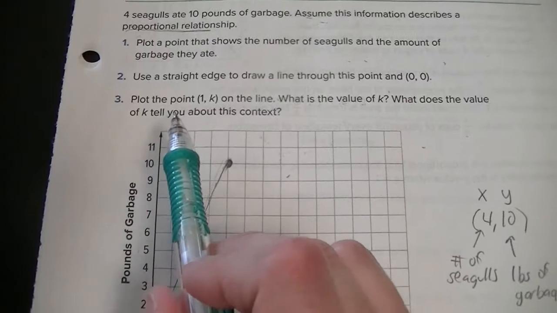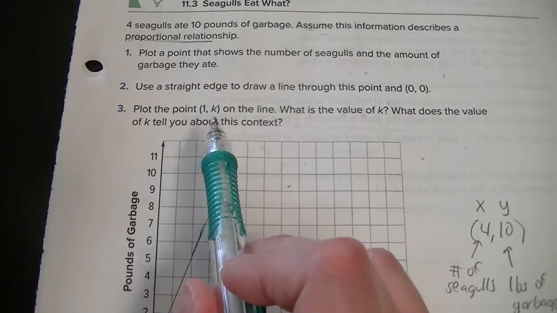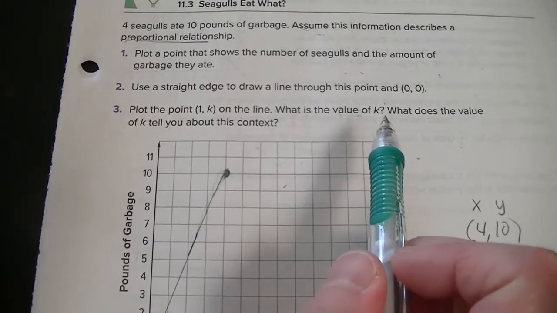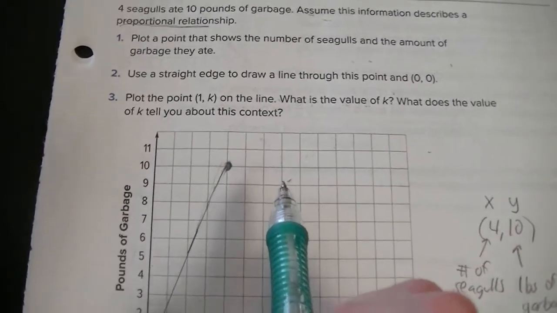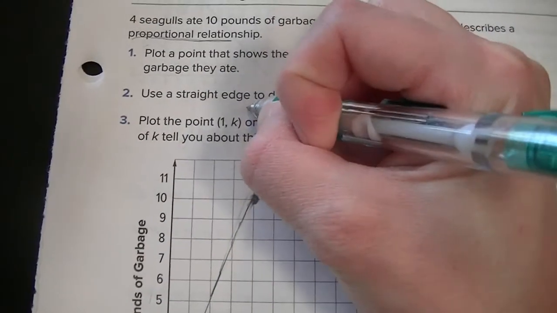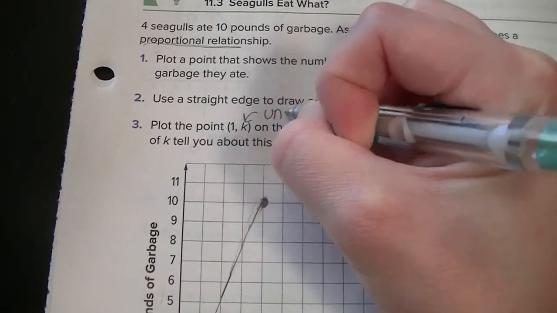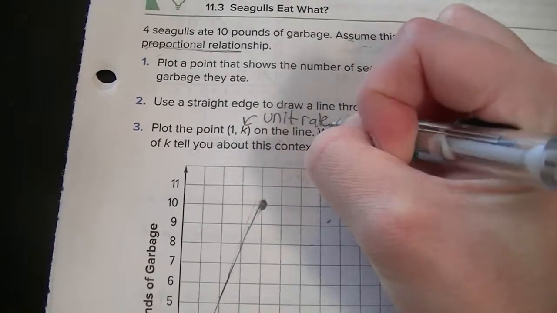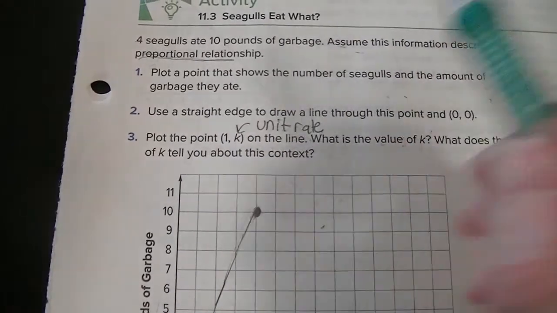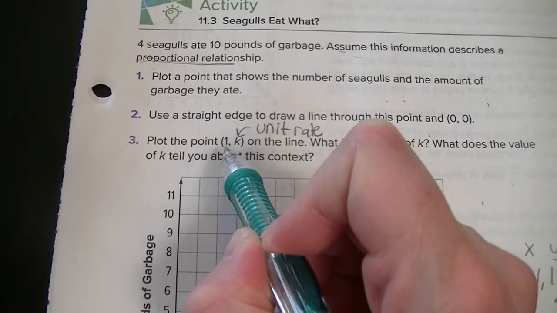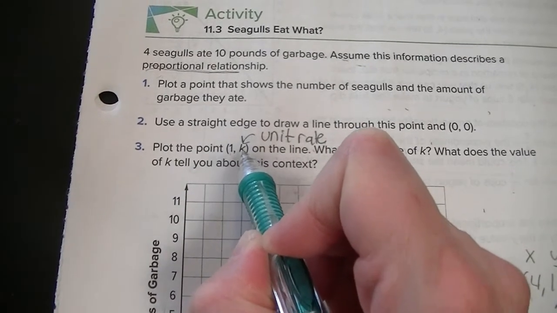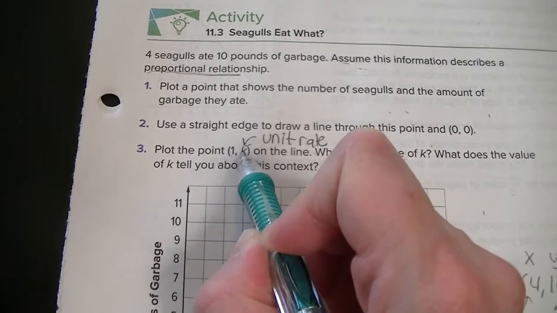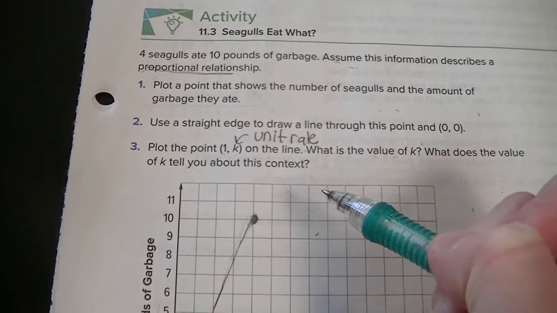Now, number 3 says, plot the point 1, K on the line. What is the value of K? What does the value of K tell you about this context? So I don't know if you remember this, but K represents the unit rate. Okay? And remember, unit rate on a proportional graph can be found by looking at where X is equal to 1. Because that corresponding Y value, in this case it says K, is the unit rate.